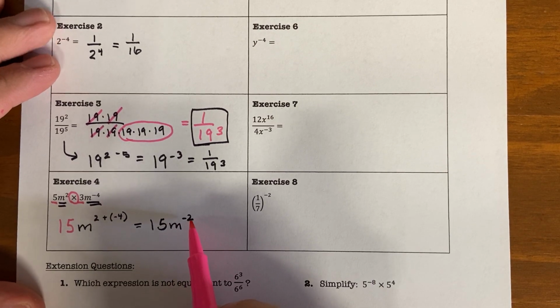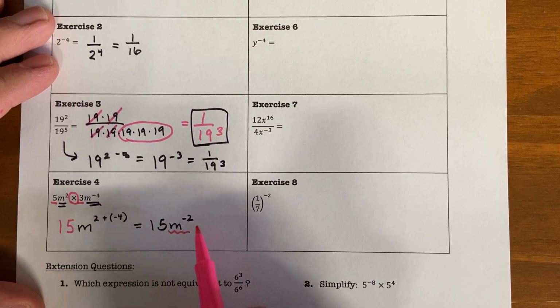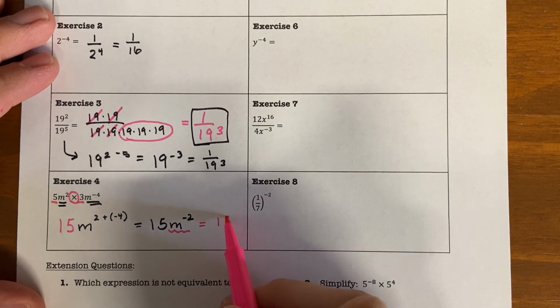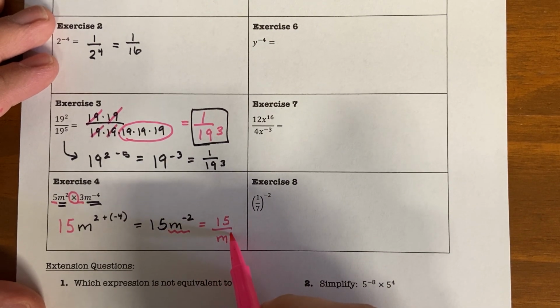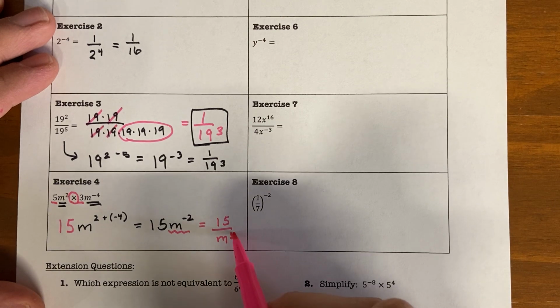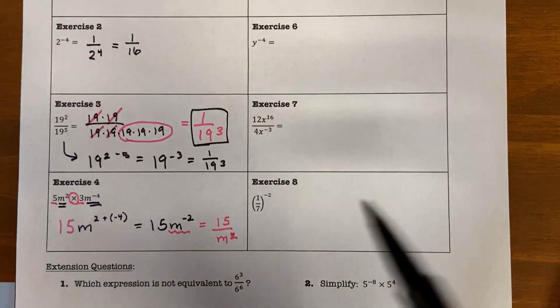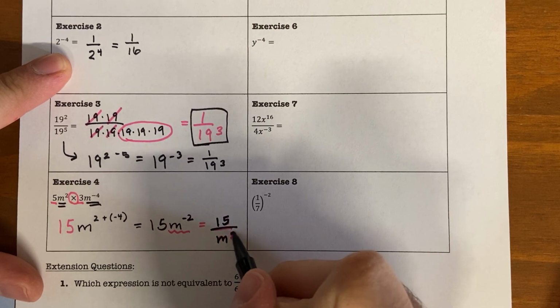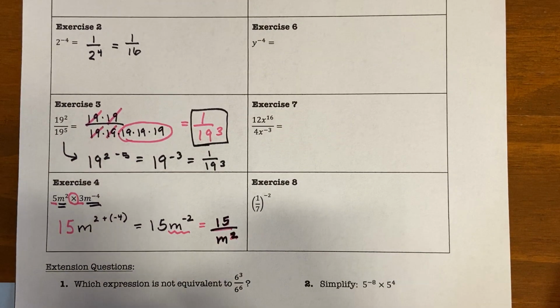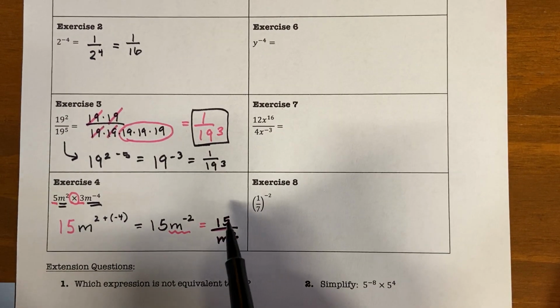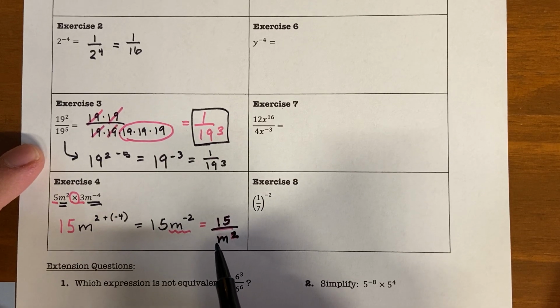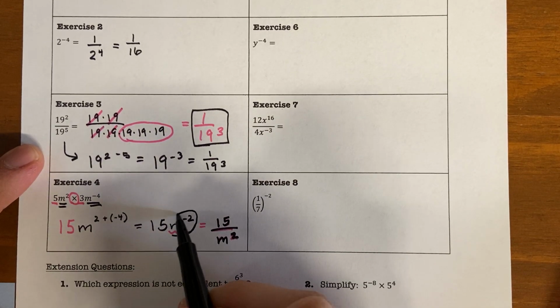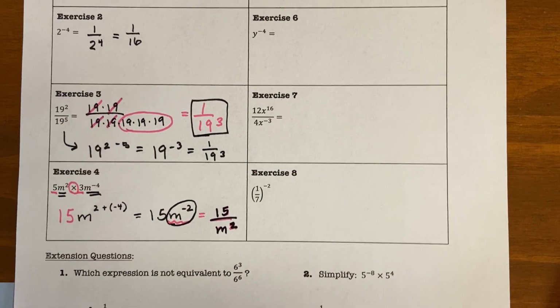Now, the only thing being raised to the negative power is the m. So the m has to go in the denominator, and the exponent becomes positive. It's a +2, guys. Let's rewrite that over: 15 over m to the second power. Again, a common mistake here would be to include the 15 in the denominator, but only the m is being raised to the power.